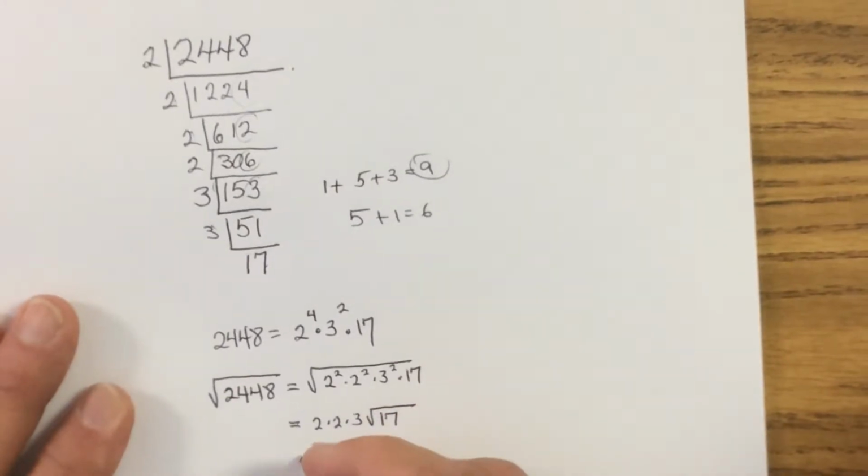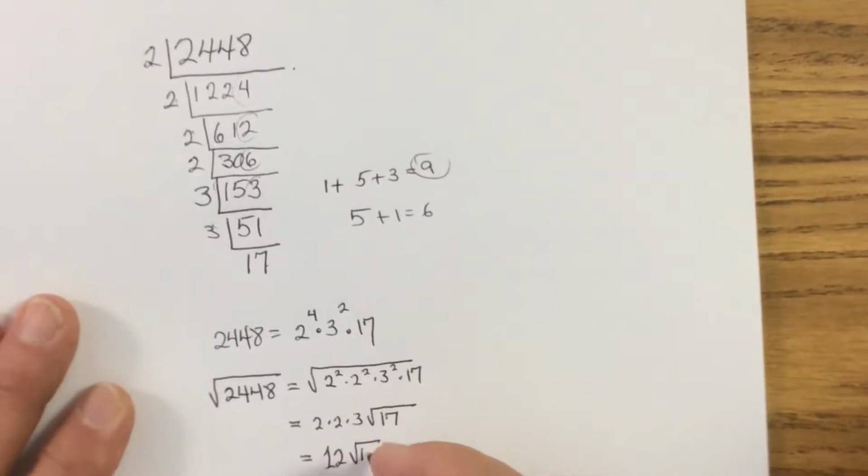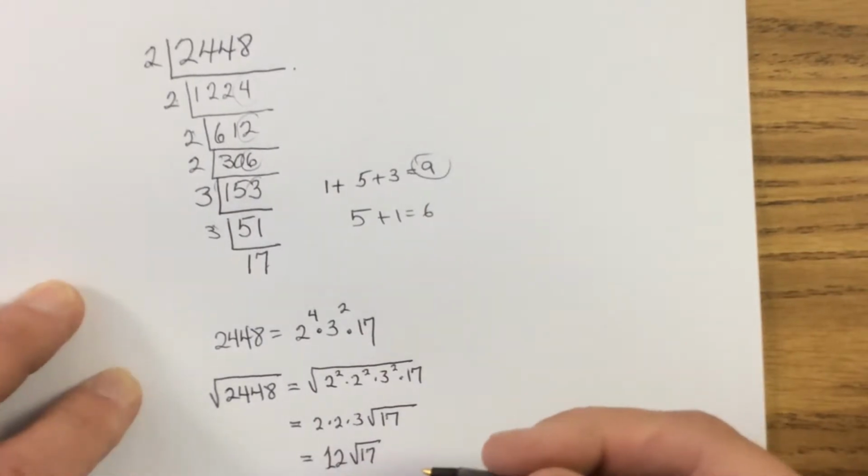So you have 2 times 2 times 3, and 17 is the only thing left underneath. 2 times 2 times 3 is 12, square root of 17. That's the answer to this problem.